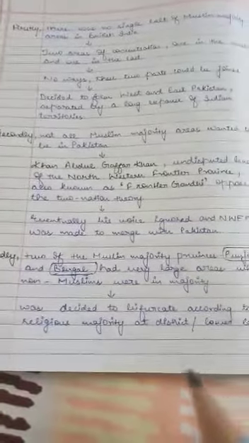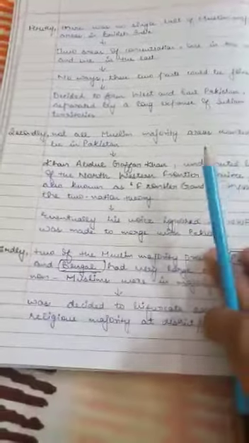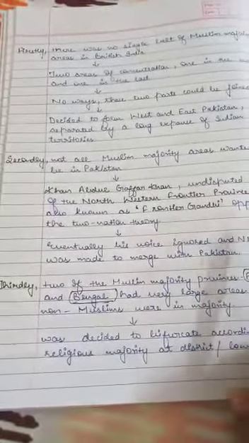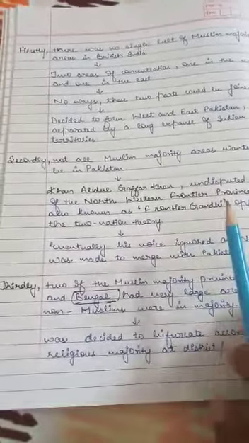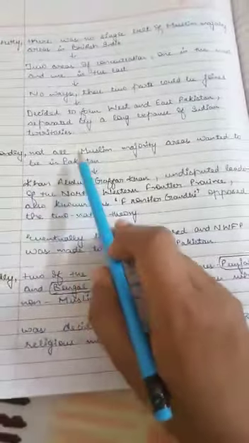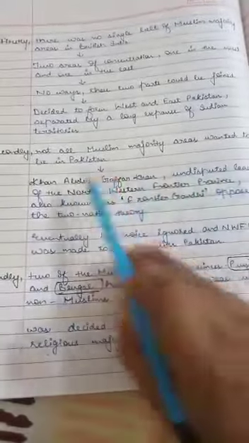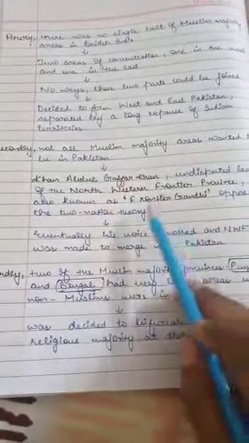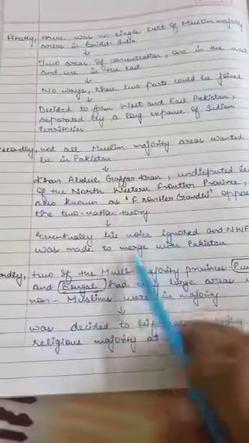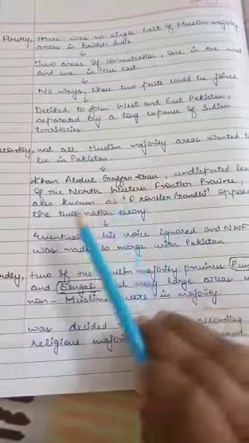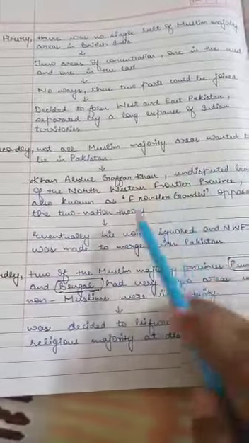Okay, so let us start with the second challenge at the time of partition. First we studied that there was no single belt of Muslim majority area in British India. Now what was the second problem? The second problem was that not all Muslim majority areas wanted to be in Pakistan. It was decided that where Muslims are in majority, that area would be Pakistan. But the second major issue was that not all Muslim majority areas wanted to go to Pakistan.